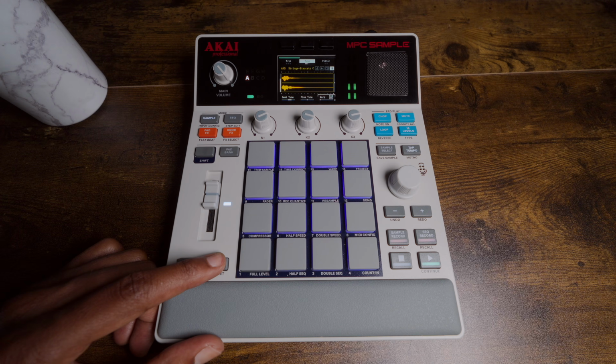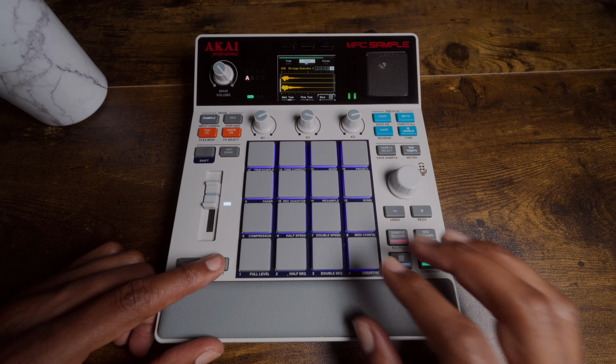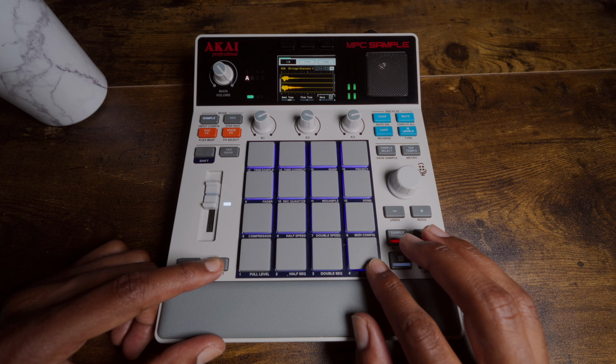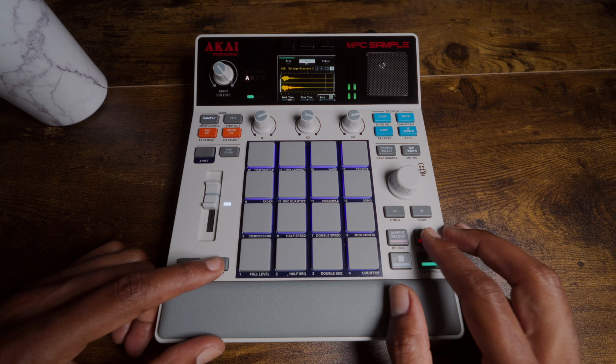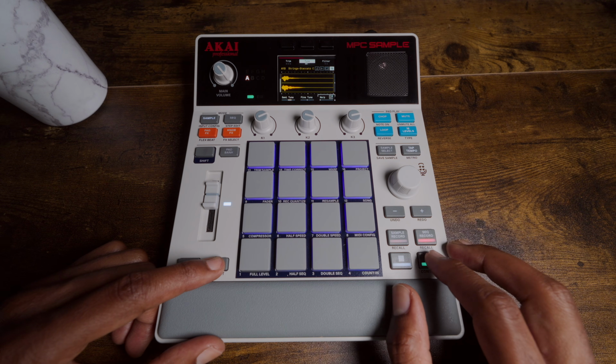And once again, velocity plays a huge role in this because we can barely tap it. Can you hear that? And we can keep it simple, man. We can keep it real simple here.